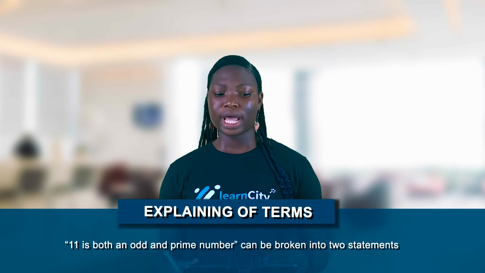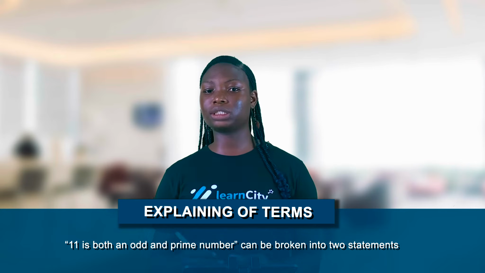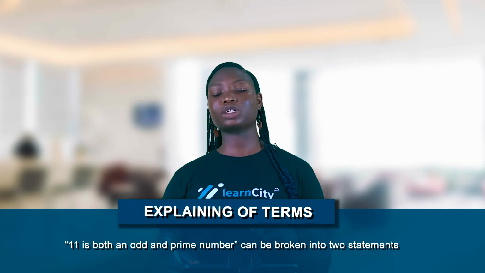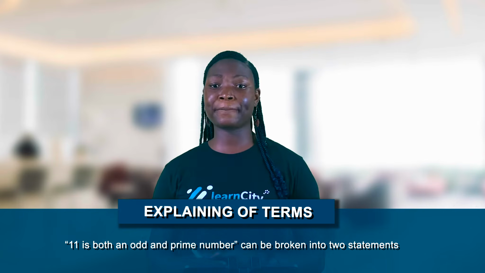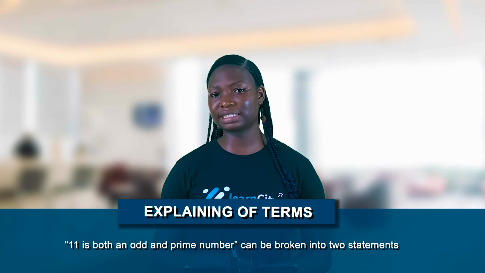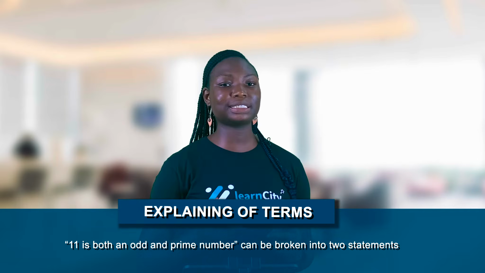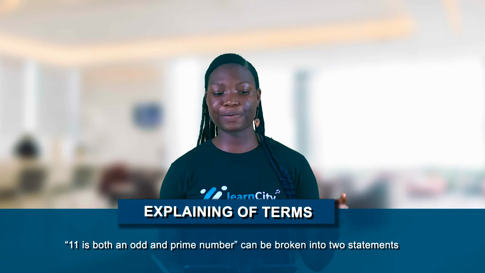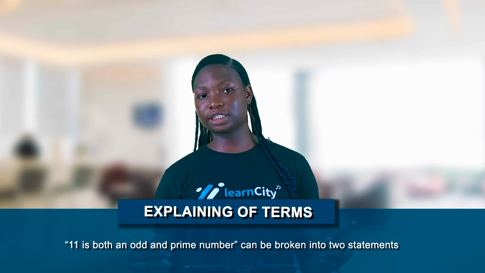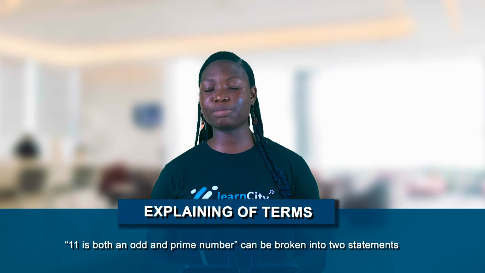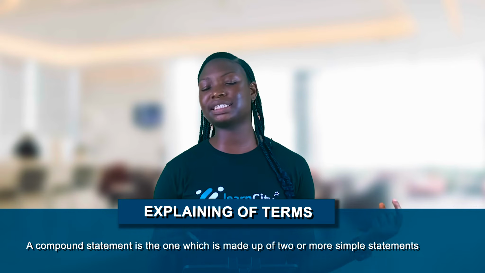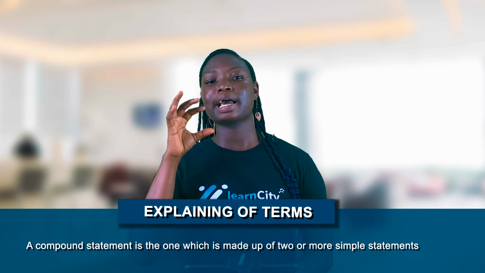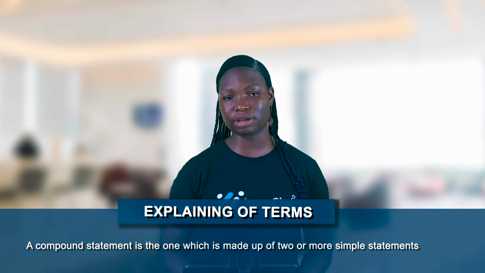For example, 11 is both an odd number and a prime number. It can be broken down into 2 statements where we can say 11 is an odd number and 11 is a prime number. And this is known as a compound statement, whereby 2 or more simple statements can be gotten from that statement.